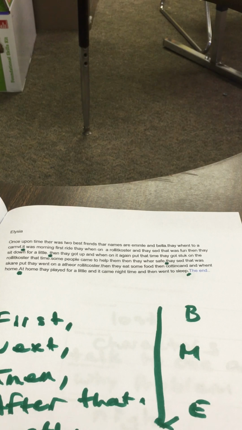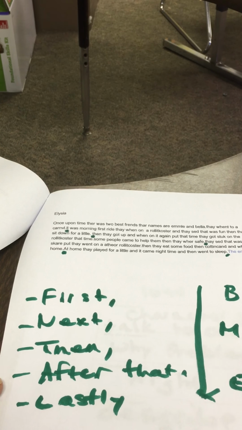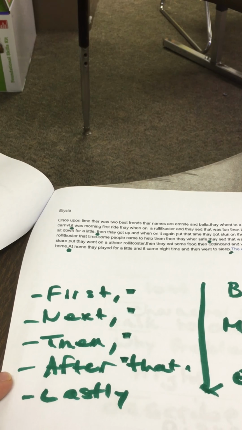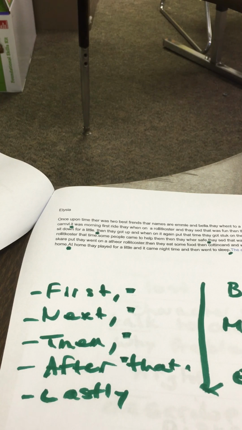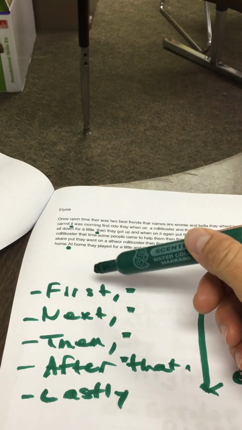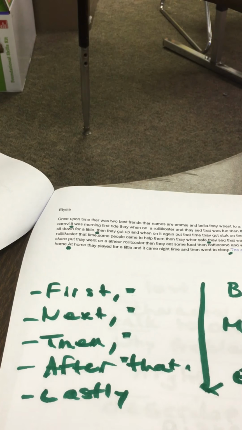"It was morning. First, they rode a roller coaster, and then they said it was fun. They then sat down for a little while. Then they got up and went on it again." So boys and girls, you're hearing a lot of "then," which is all right. However, I definitely would recommend using a few different transition words. Sometimes when we use the same transition word over and over, it gets a little redundant. Readers like to hear different words that show sequence. So maybe she could change a few of the thens to first, next, after that.